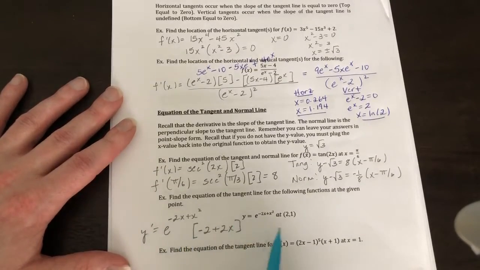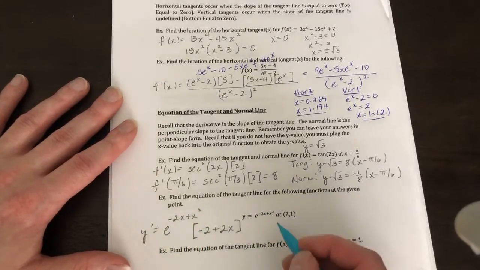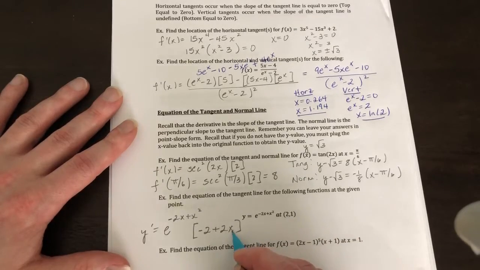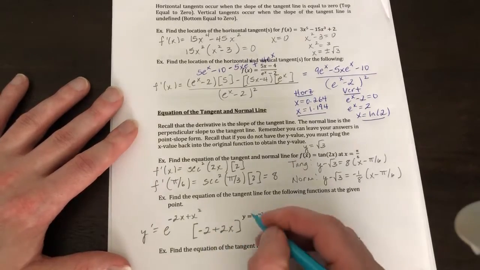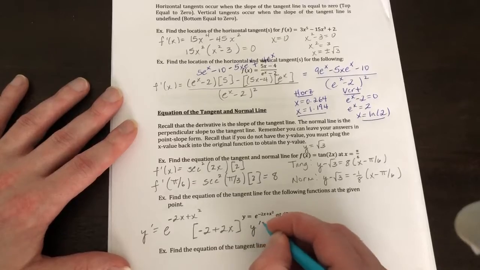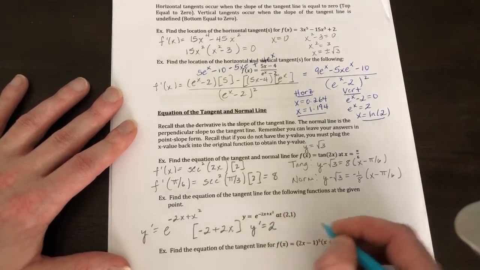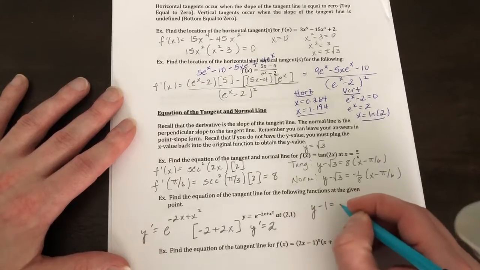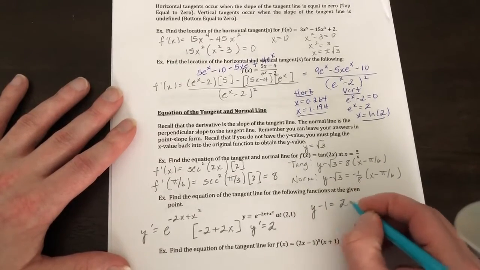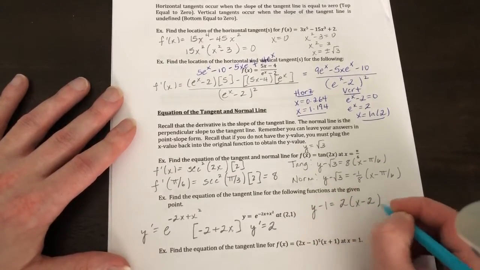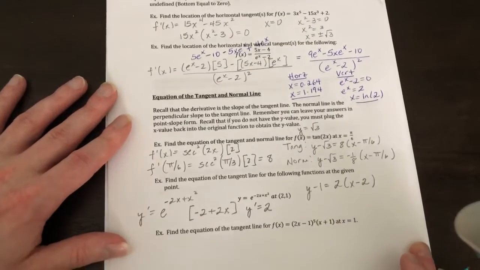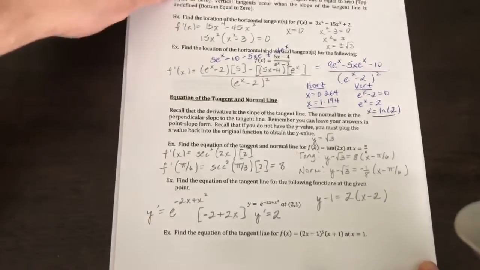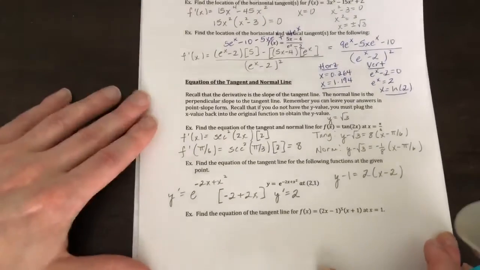So negative 2 times 2 is negative 4, plus 4 is 0. e to the 0 should be 1. 2 times 2 is 4, minus 2 is 2. So your slope is going to be 2. So the equation of my tangent line is y minus 1 is equal to 2 times (x minus 2). And if you want to put that in y equals mx plus b, be my guest. We're just going to use point-slope form for now.